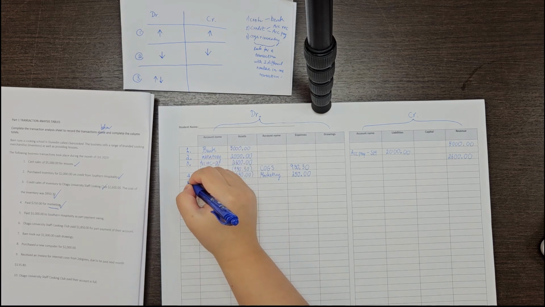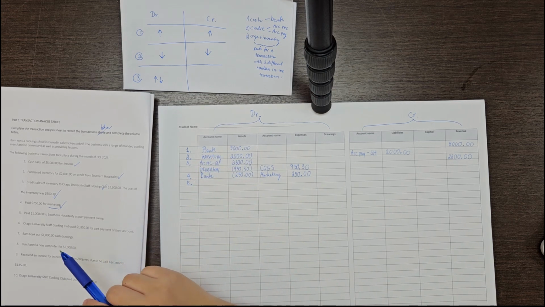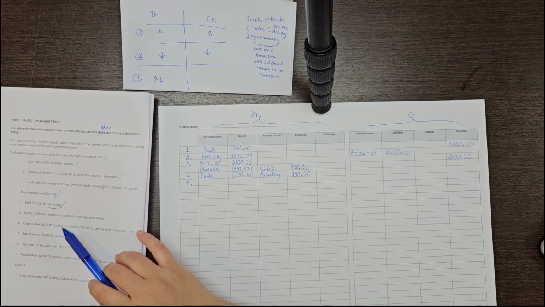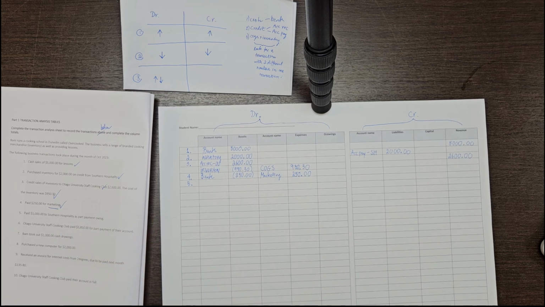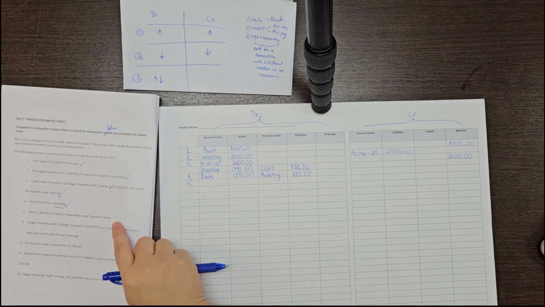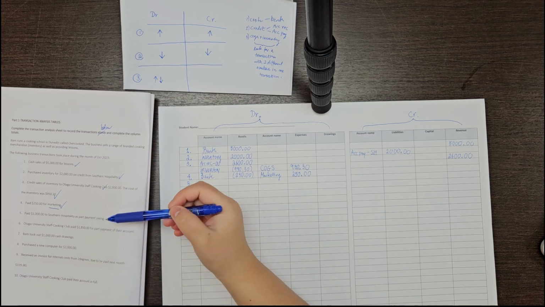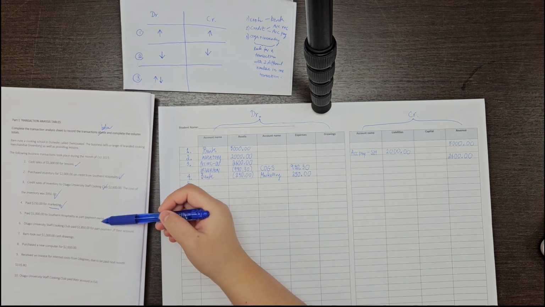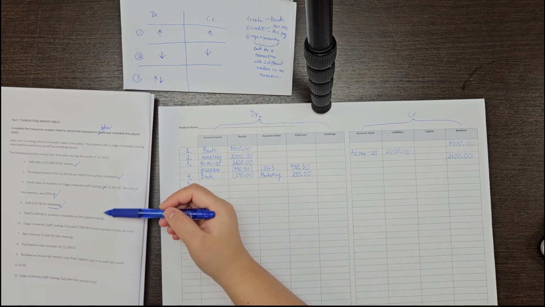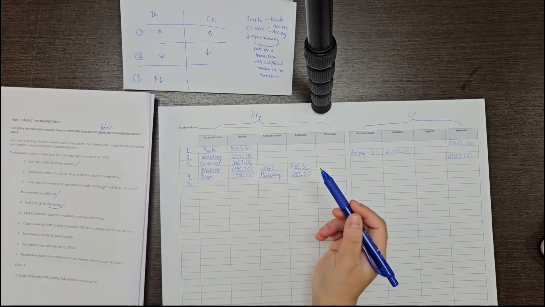Okay, next transaction, transaction 5, paid $1,000 to Southern Hospitality as part payment owing. If it's a part payment owing, it means you've already encountered Southern Hospitality before. So then you look back, which transaction did you encounter with Southern Hospitality? Transaction 2, right?